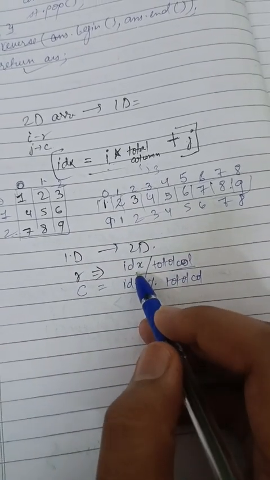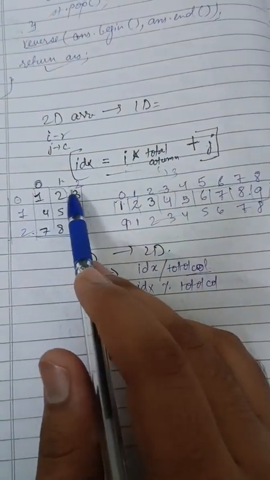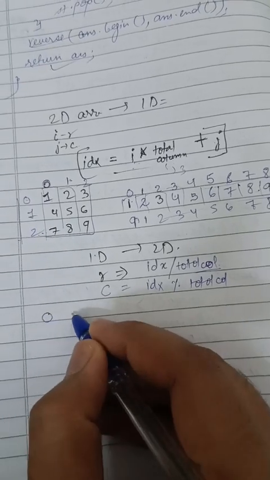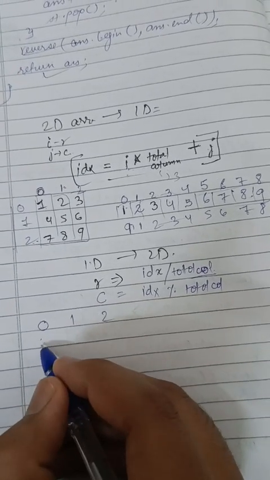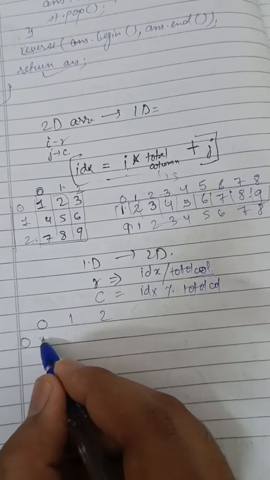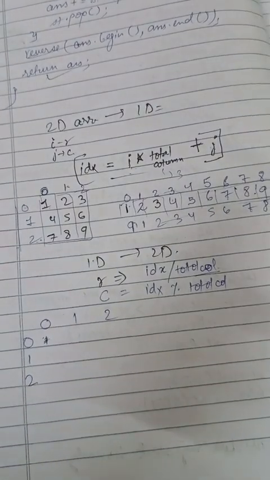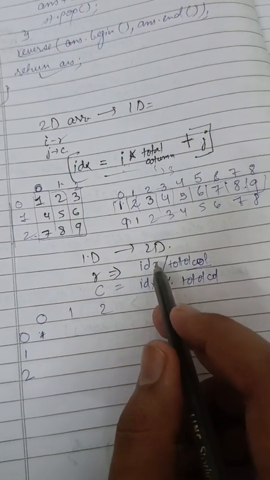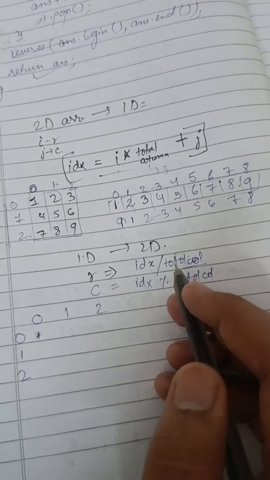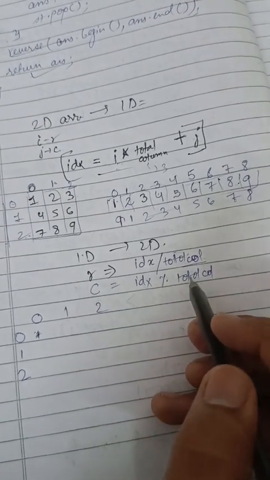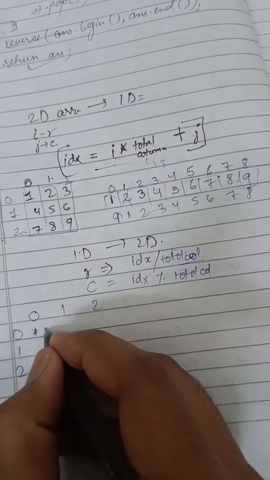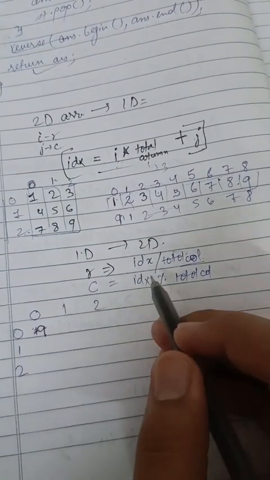Simple. If the index is 0, then 0 divided by the total column. How many columns were there? 3, right? So 0 divided by 3 is 0. At index 0, the total column was 3, so 0 by 3 is row 0, and 0 modulo 3 is column 0, so at 0,0 it's 9, and I will insert 9.